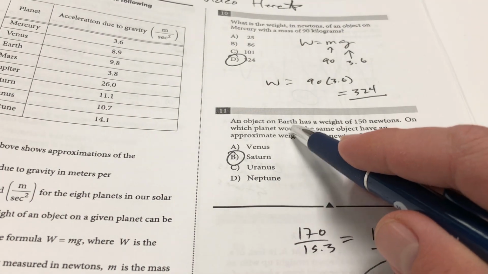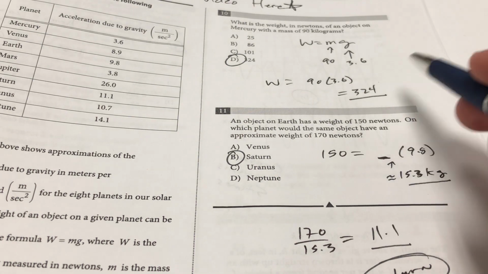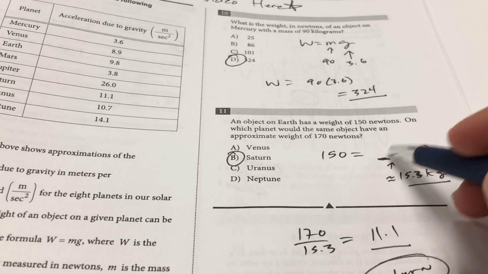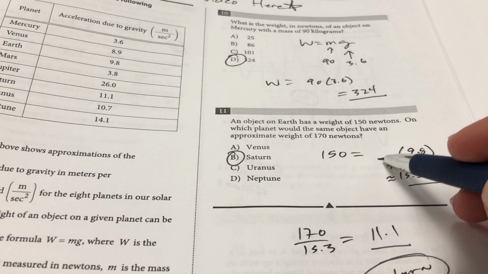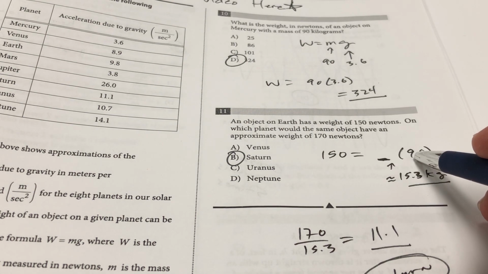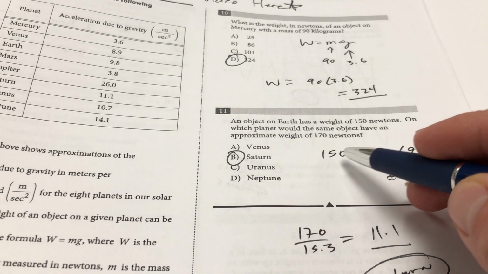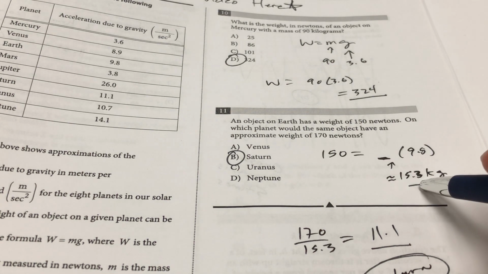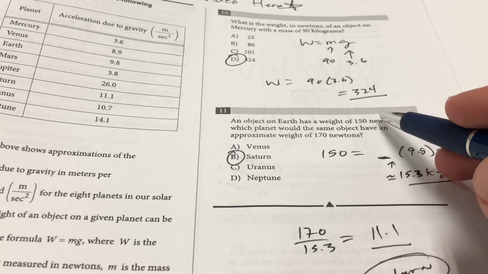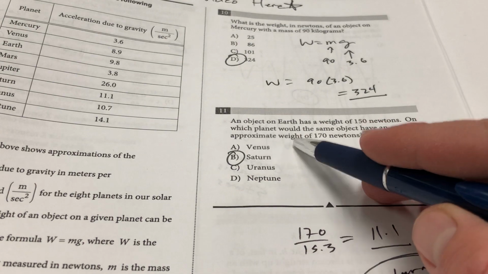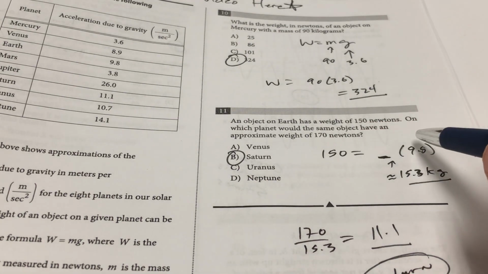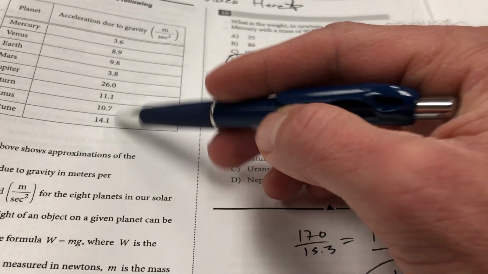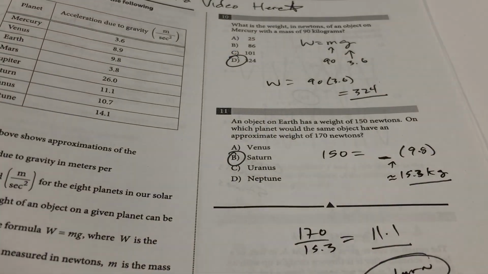An object on Earth has a weight of 150 newtons. Weight is newtons, so we have to figure out how many kilograms this is, because Earth has acceleration of 9.8. So you're going to do 150 divided by 9.8, about 15.3 kilograms. On which planet would the same object have an approximate weight of 170 newtons? First off, it's going to have a bigger acceleration due to gravity than Earth.